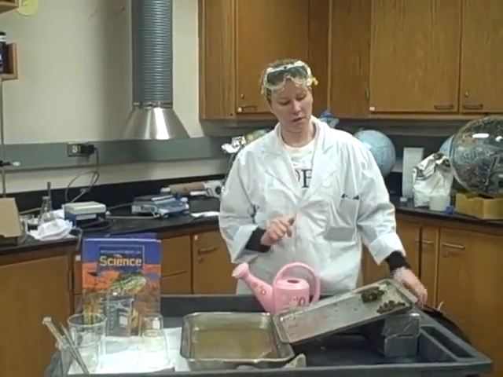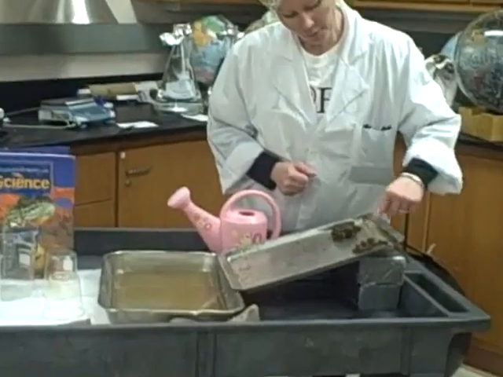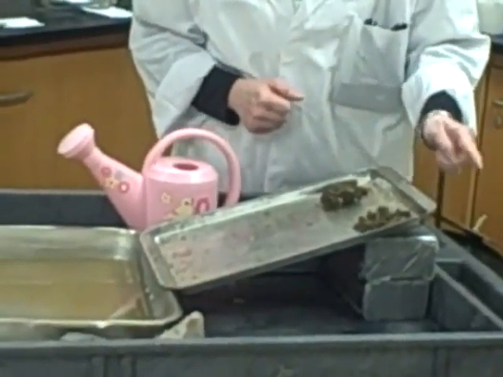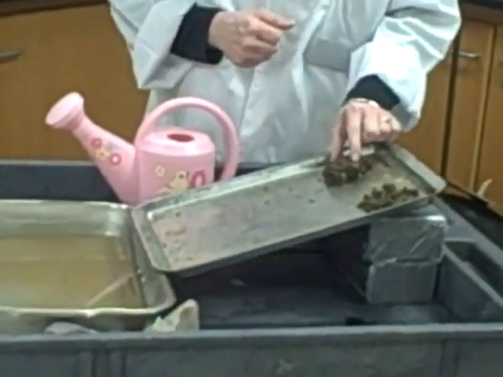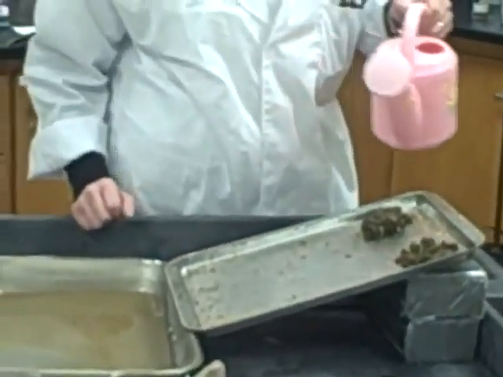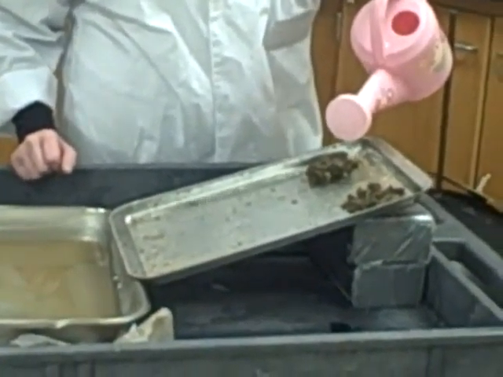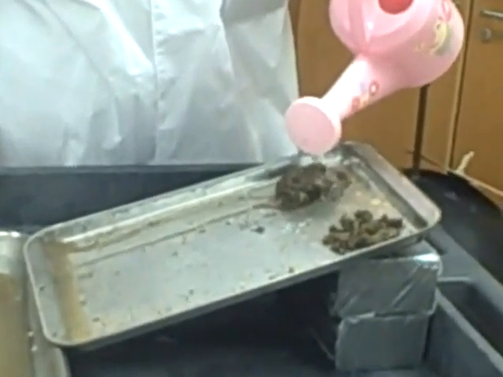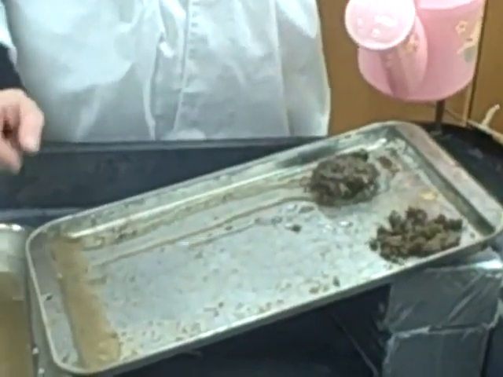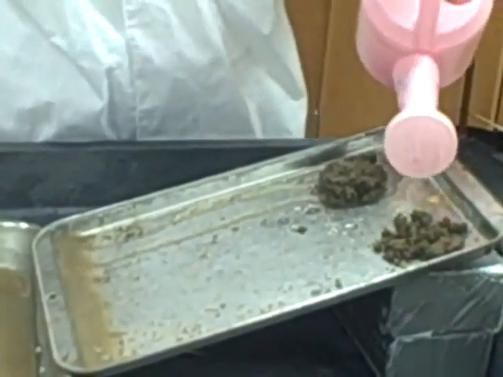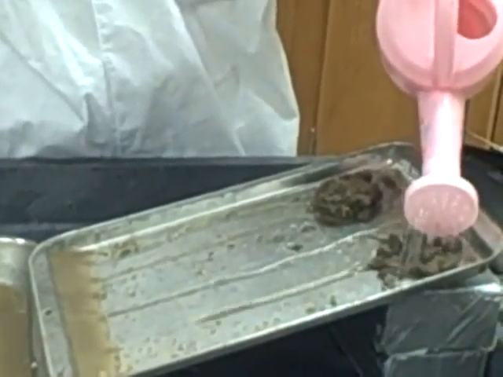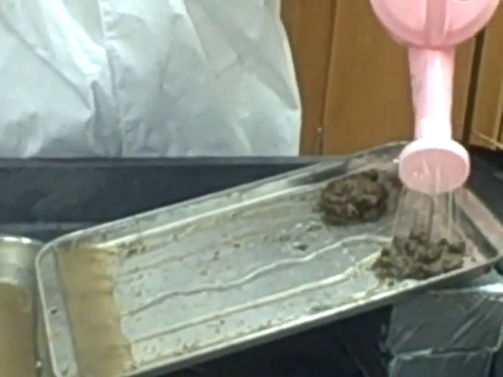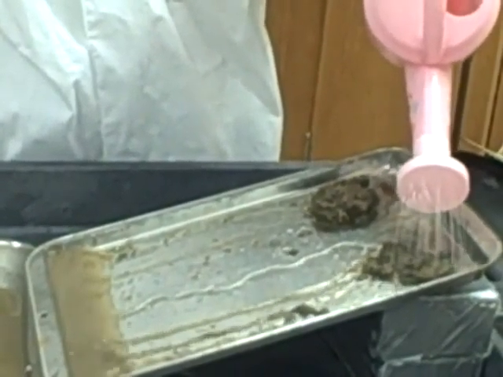Alright explorers, now we're going to talk about the second important factor of erosion, and that's soil texture. Now, let's take a look here. If we have small particles of soil, they're going to erode away faster than the large particles. Let's see if that's true. It's taken a long time to get that big clump down here. Now let's look at the small ones. They're definitely moving a lot faster.